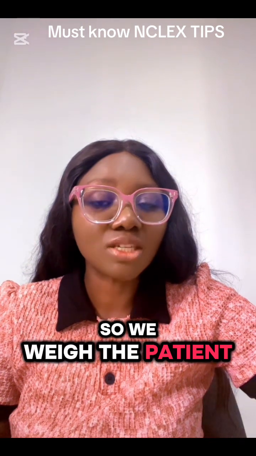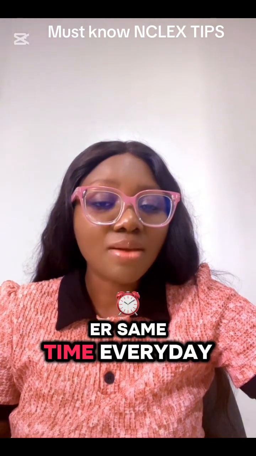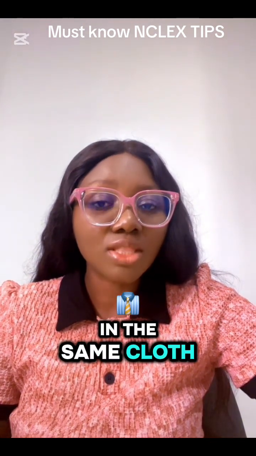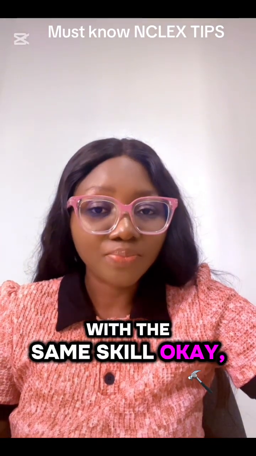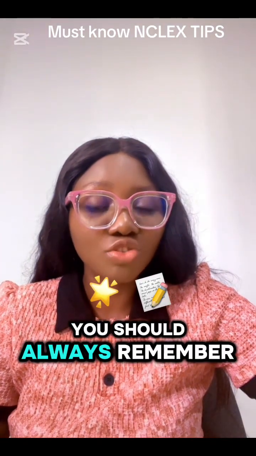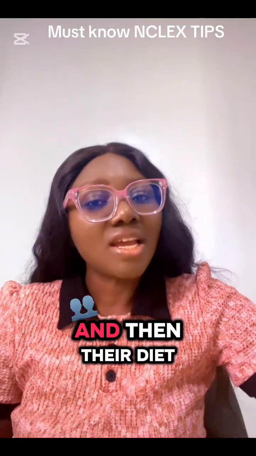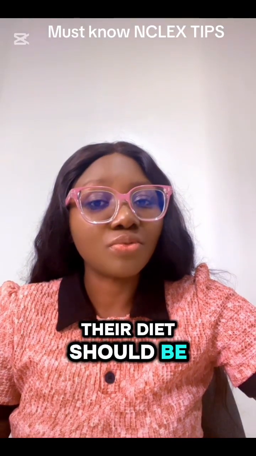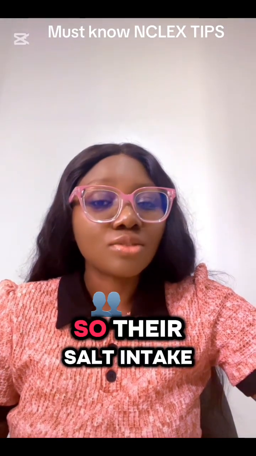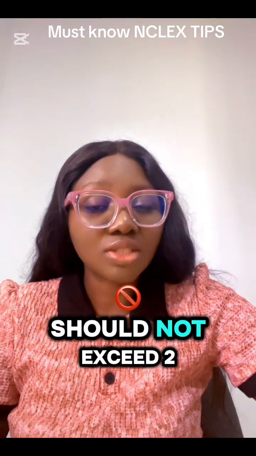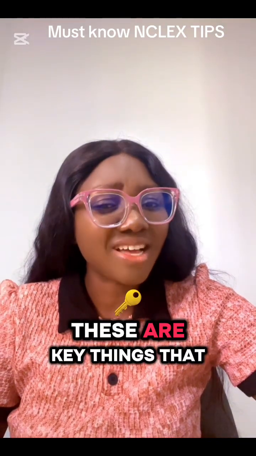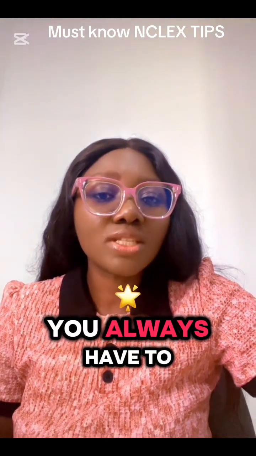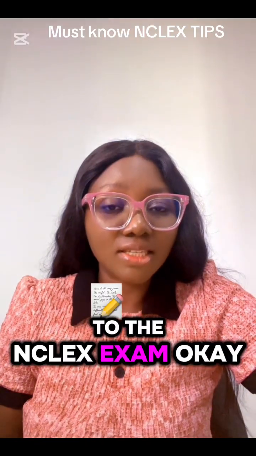So we weigh the patient same day, same time every day, in the same clothes, with the same scale, okay? These are key things you should always remember for the NCLEX exam. And then their diet should be low in salt, okay? So their salt intake should not exceed 2 grams, okay? These are key things that you always have to know when it comes to the NCLEX exam, okay?